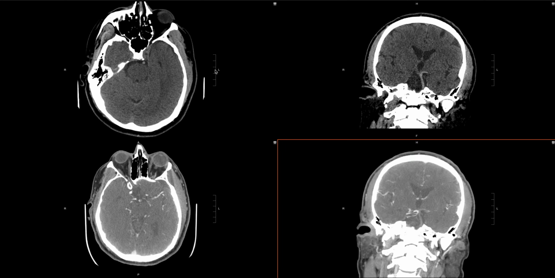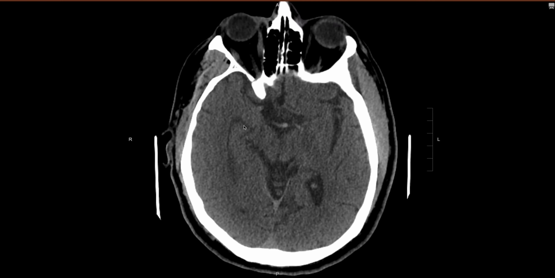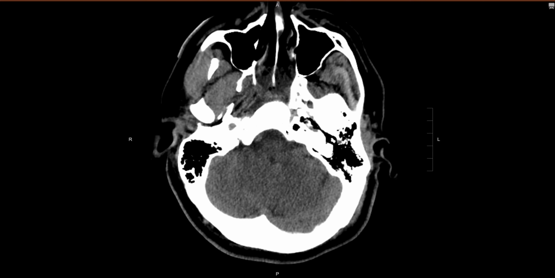In this video, we're going to go over a focused search pattern for making the diagnosis of a basilar thrombus. Specifically, we're going to discuss CT findings, both non-contrast CT findings and CTA findings. The theme here is going to be using both your axial and your coronal images as you trace vessels to help make the diagnosis.